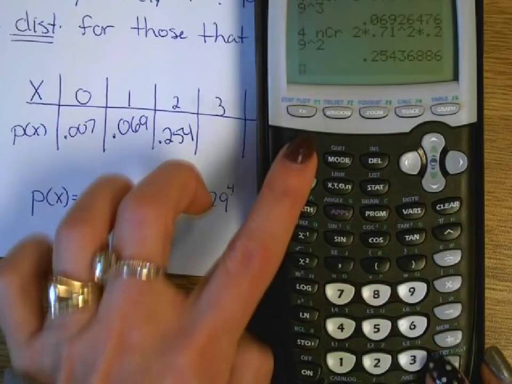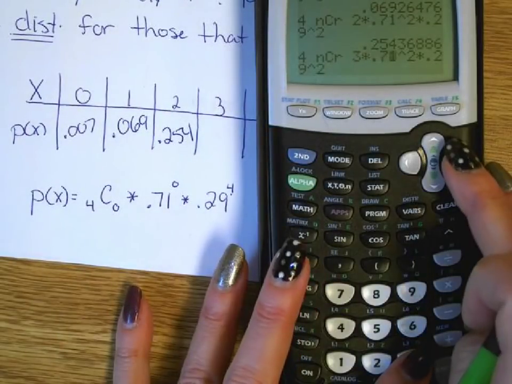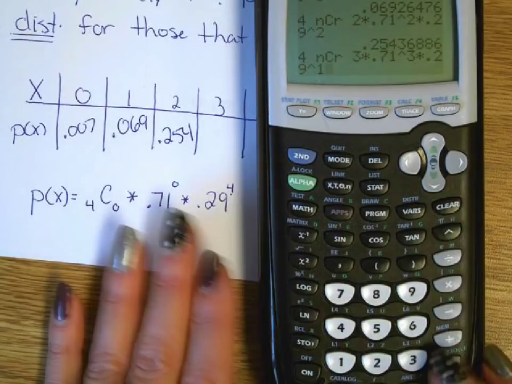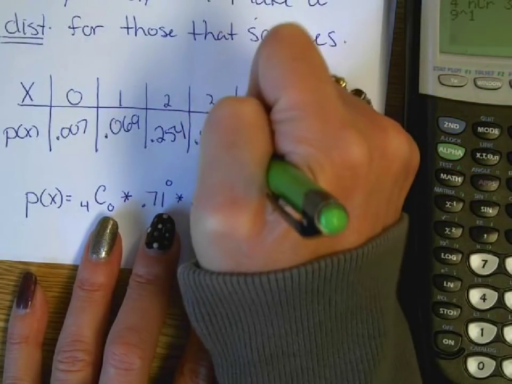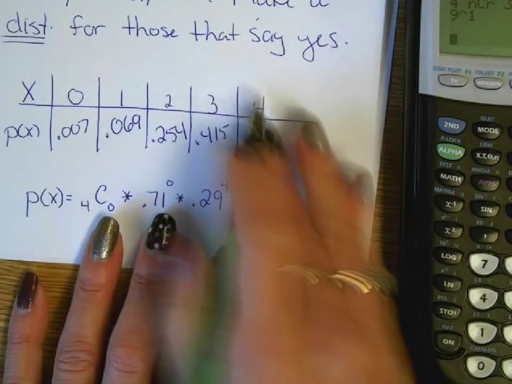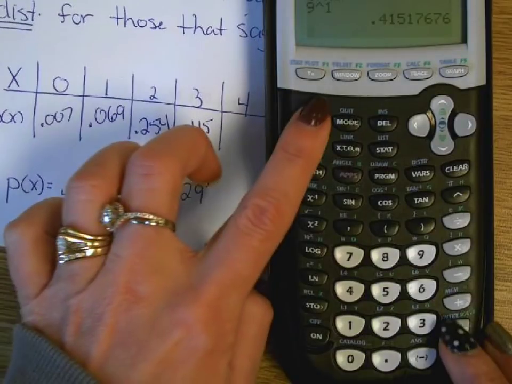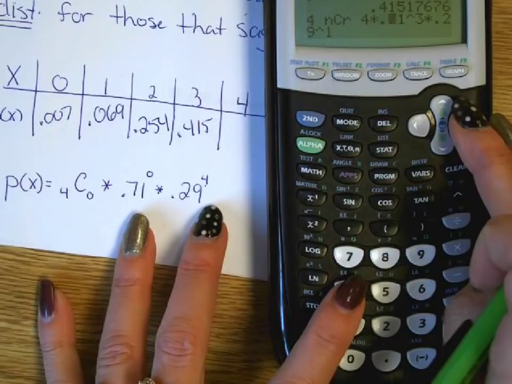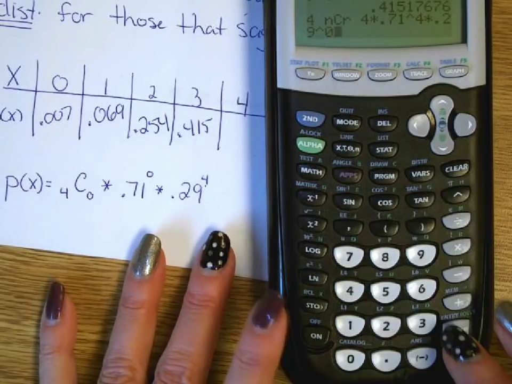And then 1 more time. 3 successes, 4 minus 3 is 1, 0.415. You can see with that high probability, I'm getting much more chance of getting a greater number of successes. And then our last one. I want all 4 successes, 4, and then a 0 here.